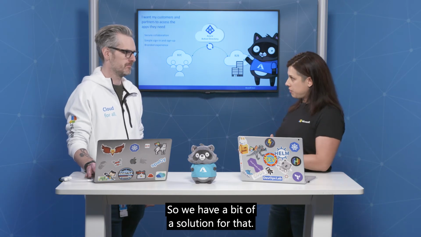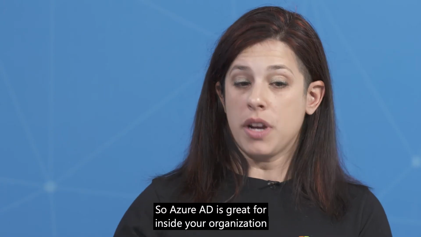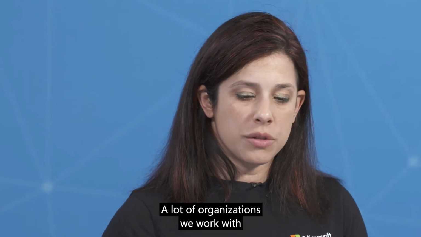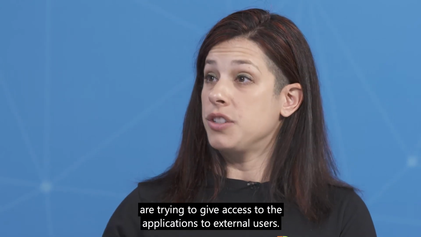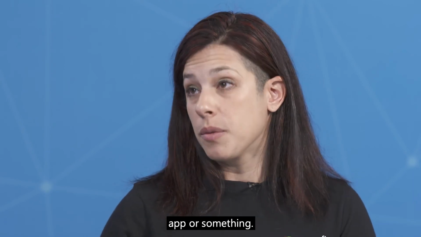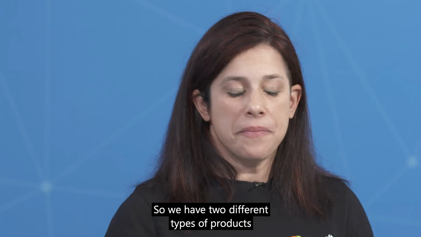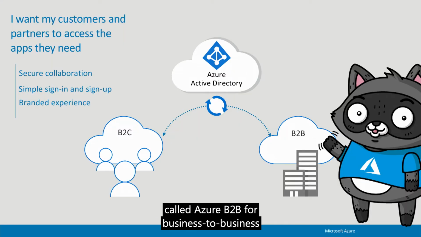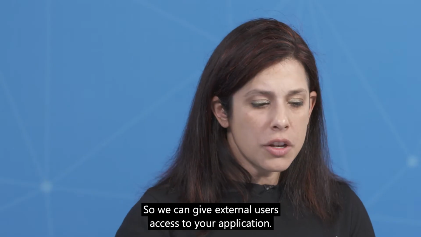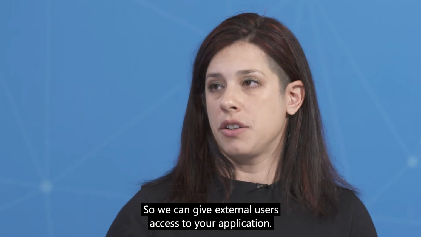So we have a bit of a solution for that. Azure AD is great for inside your organization for internal users. A lot of organizations we work with are trying to give access to their applications to external users. It might be an application for a gym or fitness app or something. How do we authenticate that in? So we have two different types of products called Azure B2B for business to business and B2C, business to consumer. So we can give external users access to your application.